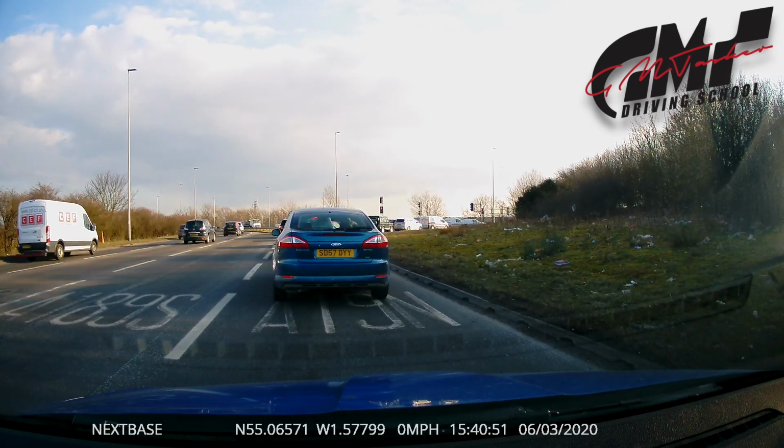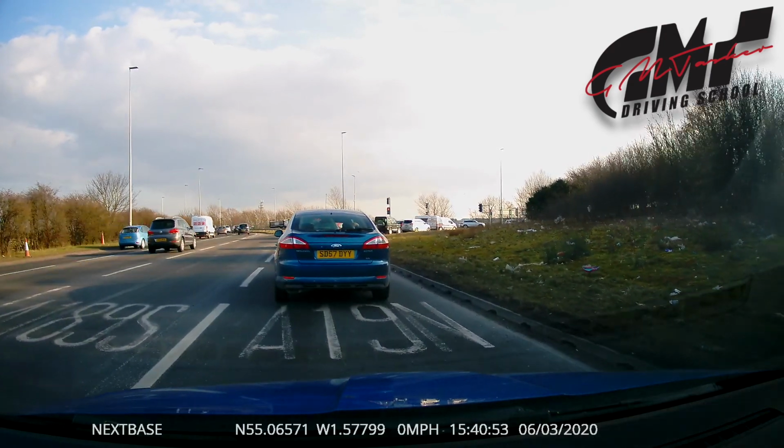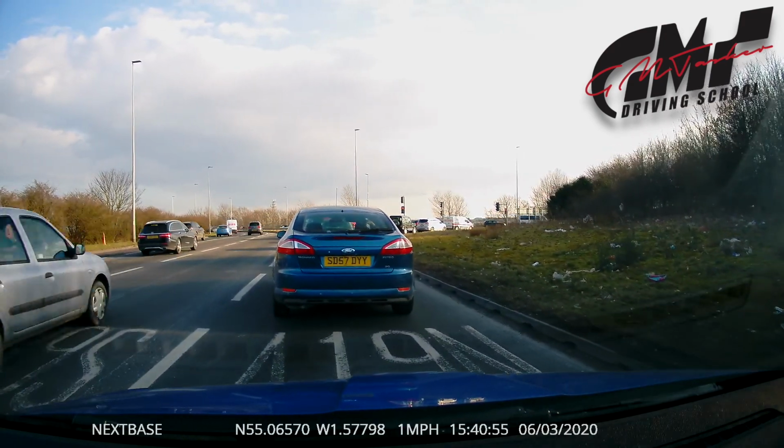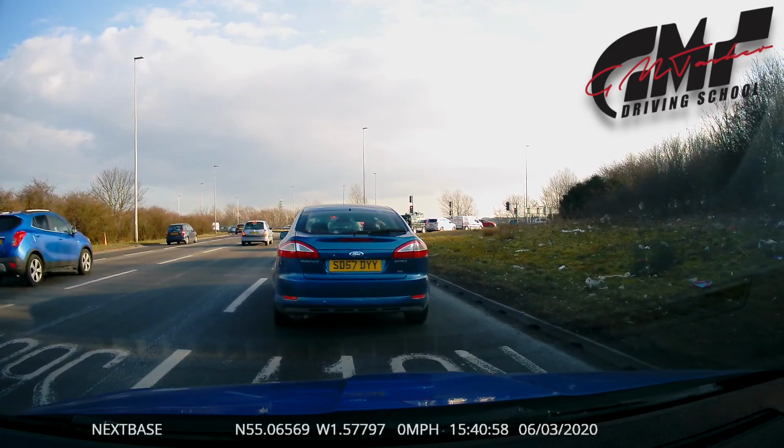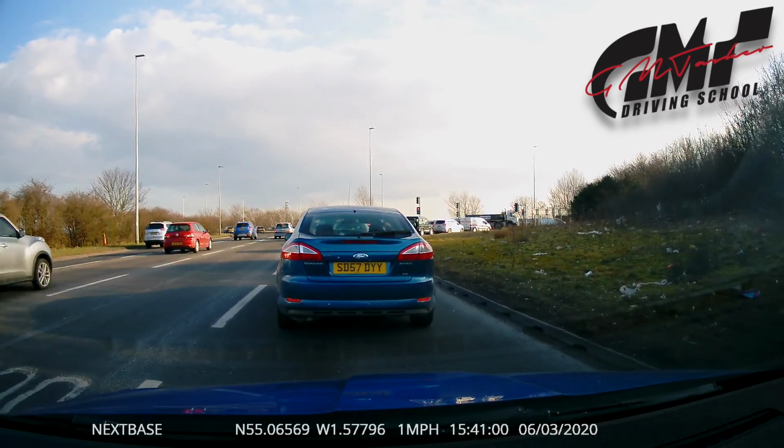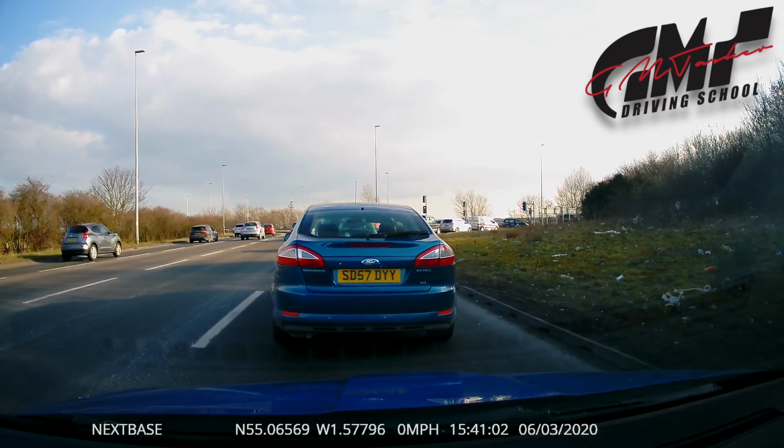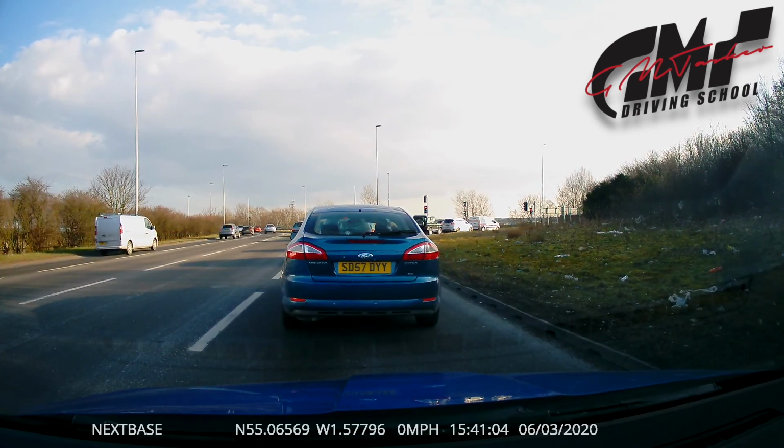So fortunately for this person, they did know what they had missed, and they were just going to go back round for another try. But I think by this point your examiner would have just thought, bloody hell, we're not getting off this thing today. So they might just ask you to change lane and pull off somewhere.